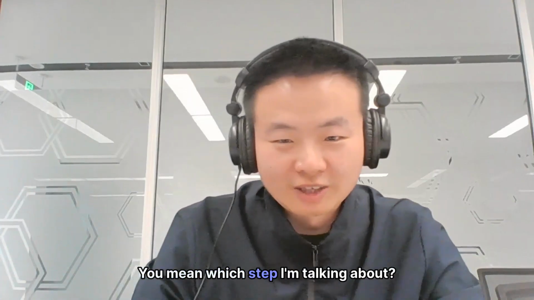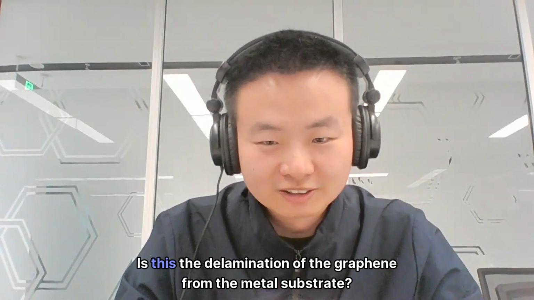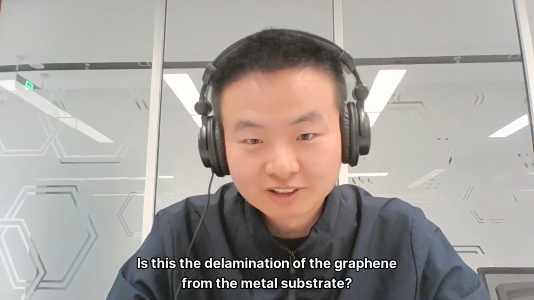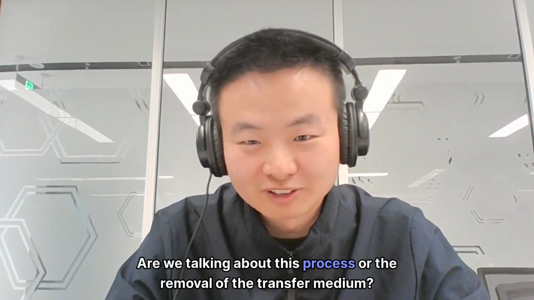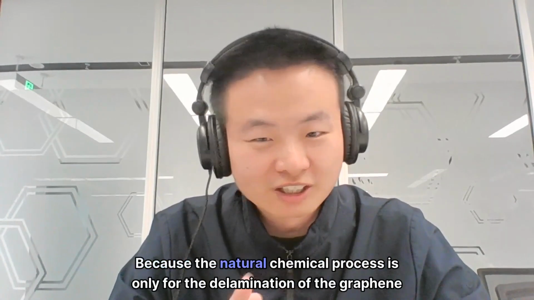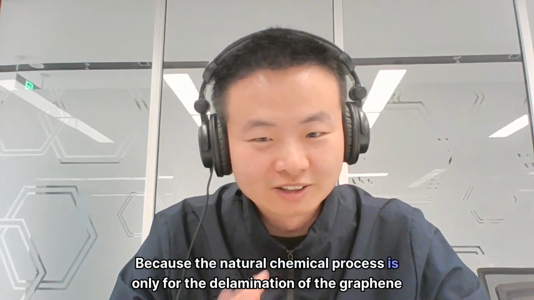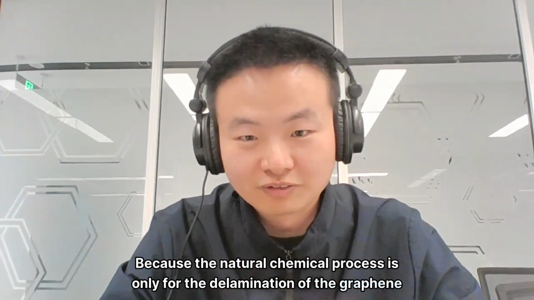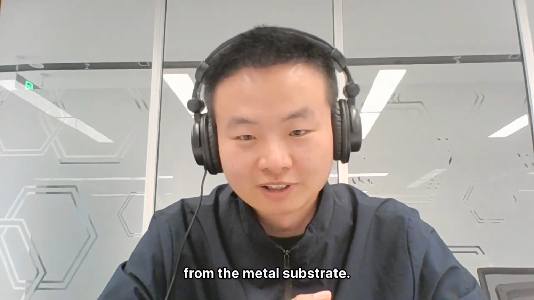You mean which step? Are we talking about the delamination of the graphene from the metal substrate, or the removal of the transfer medium? Because the electrochemical process is only for the delamination of the graphene from the metal substrate.